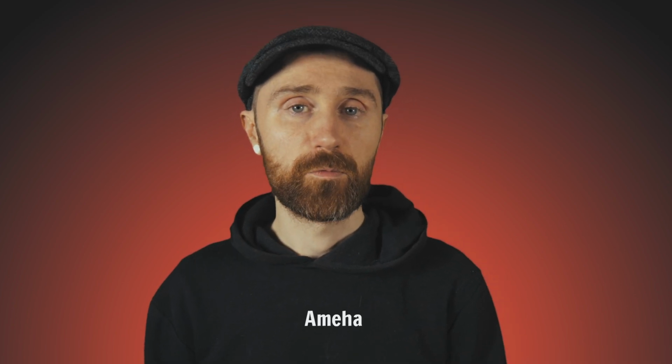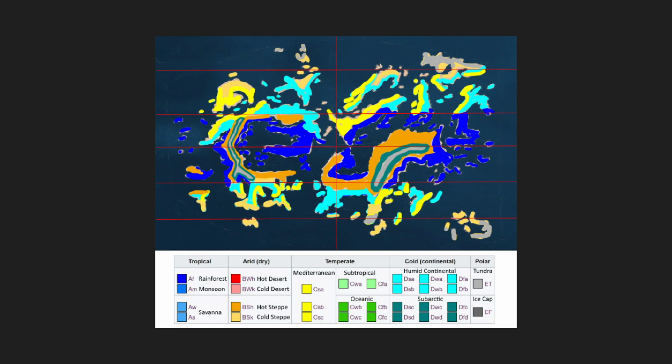Last submission of the day comes from Ameha, who submits their world map. This is the Köppen climate map I've made for my planet Zuo'Hiraz. I'd just like your opinion on whether it's accurate and realistic considering the land formations, etc. I'm writing a fictional travel guide as if it's a real location that the reader can visit.